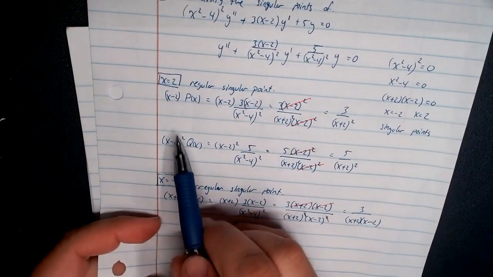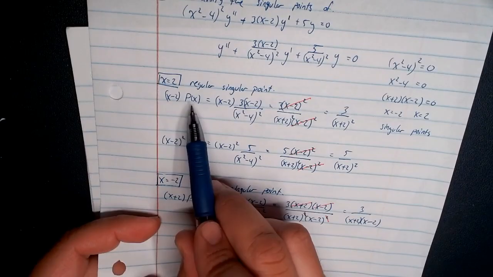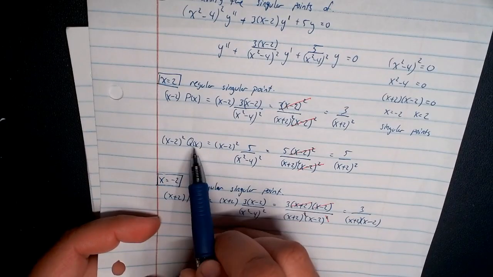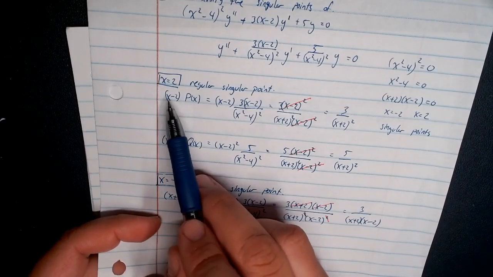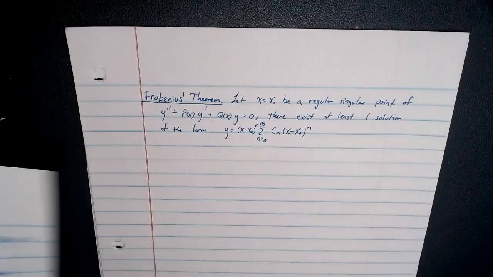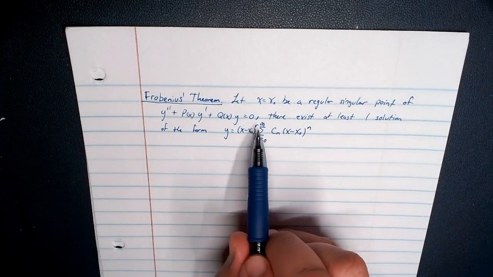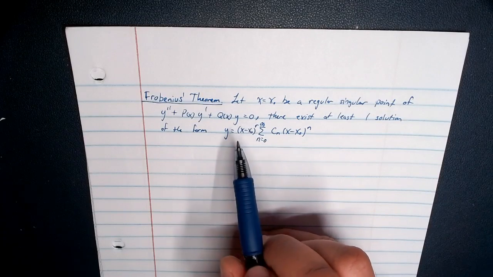Reminiscent of the way that we fix, quote unquote, the lack of p(x) and q(x) being analytic, we multiply by (x minus x naught) to some power, first power, second power, or whatever. Here we do something similar. We're going to multiply by (x minus that number) to a power r.